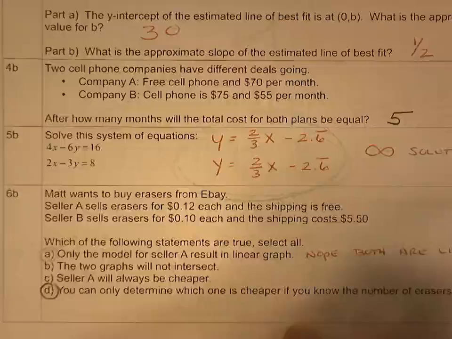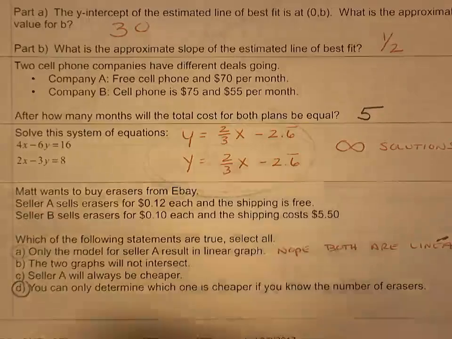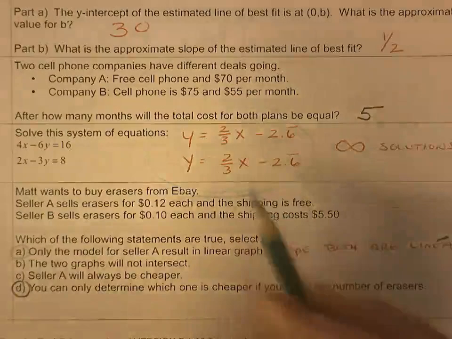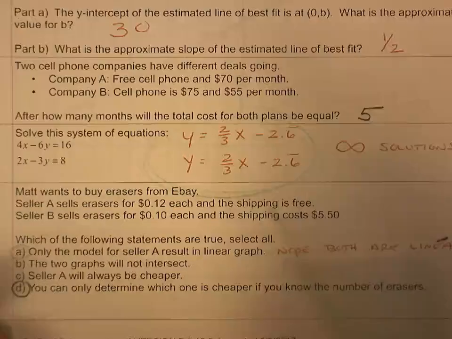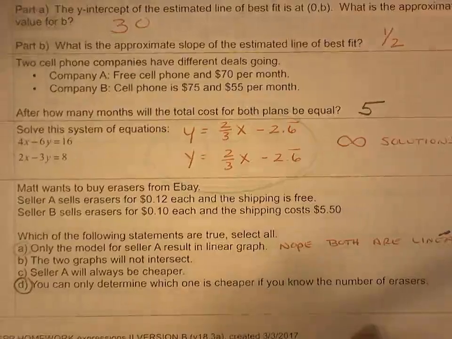What does that tell me? Tells me infinite solutions. I did not even graph this thing. As soon as I got here, I said infinite solutions. Why graph it? Exact same equation twice. Number 6.